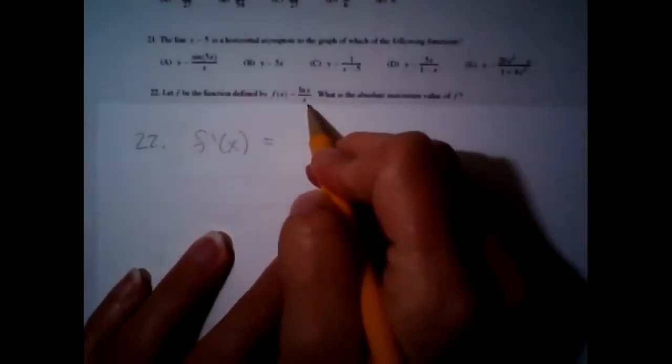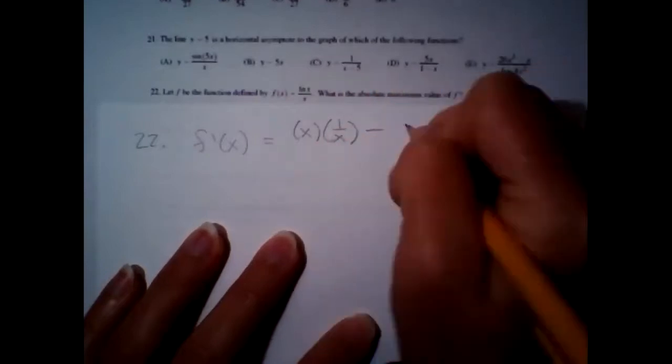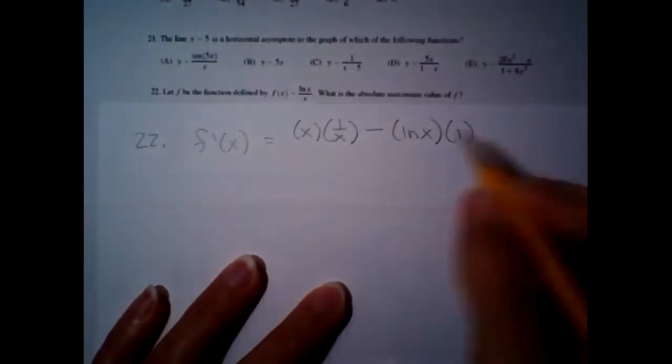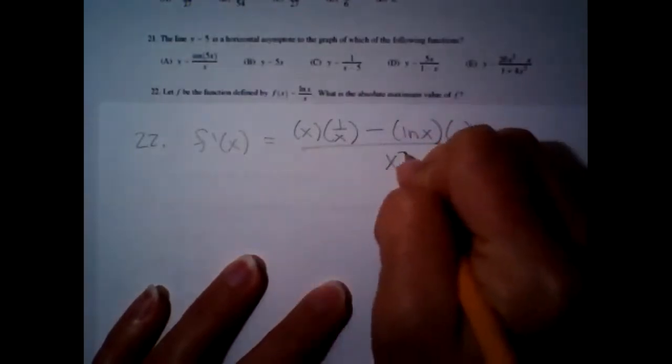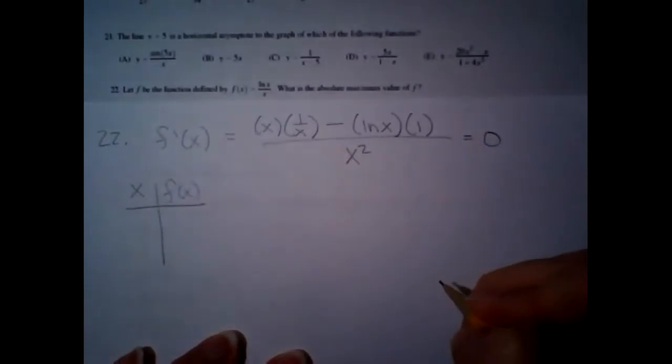All right, 22. Let f be the function defined by this. What is the absolute minimum? That's a candidate's test. All right, so we're going to first get the critical points. We need the derivative. This is a quotient rule. It is denominator, derivative of the numerator, minus numerator, derivative of the denominator, over denominator squared. We're going to set this equal to 0, and then we're going to make a chart and see which one's the biggest and which one's the smallest.